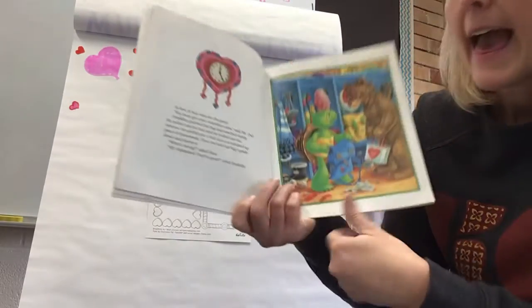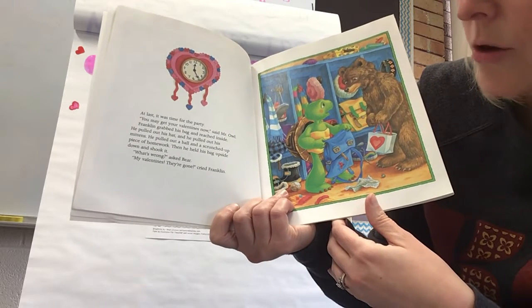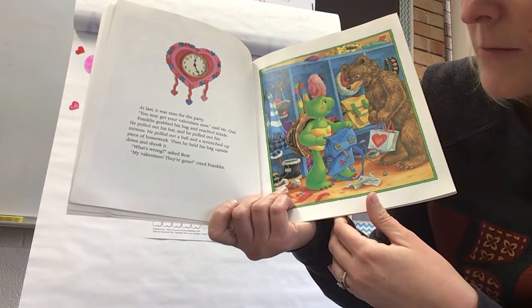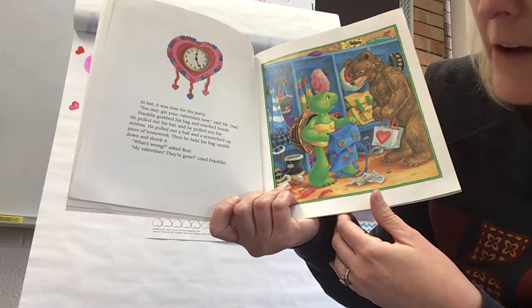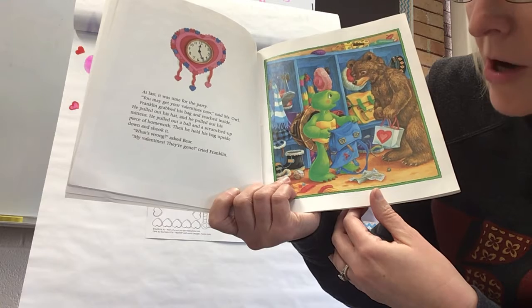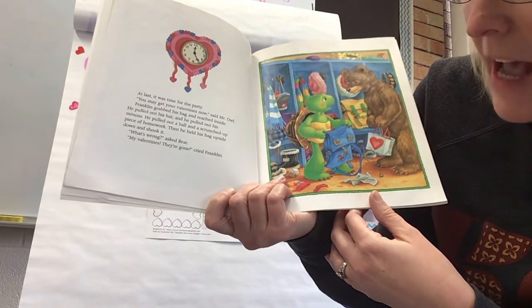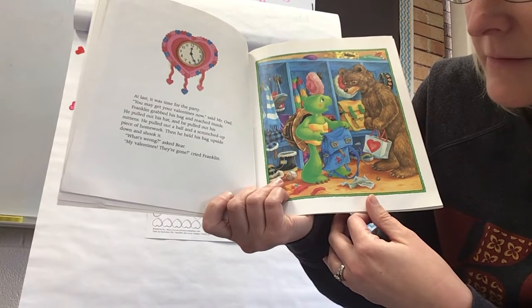At last, it was time for the party. "You may get your valentines now," said Mr. Owl. And he pulled out his hat, and he pulled out his mittens, and he pulled out a ball and a scrunched up piece of homework. Then he held his bag upside down and shook it.